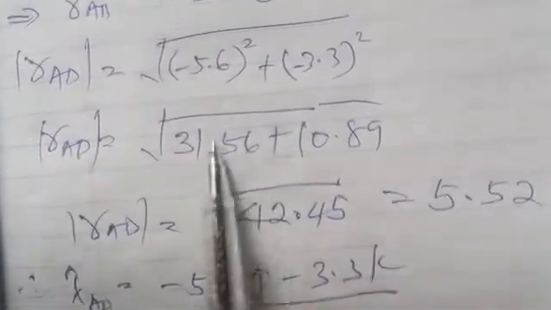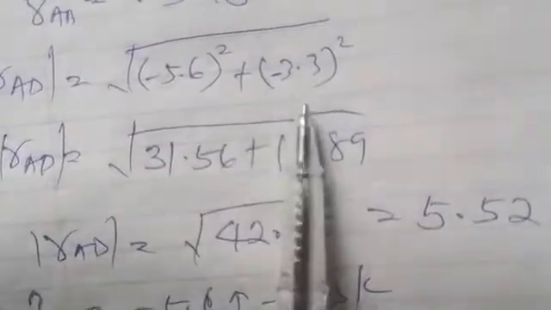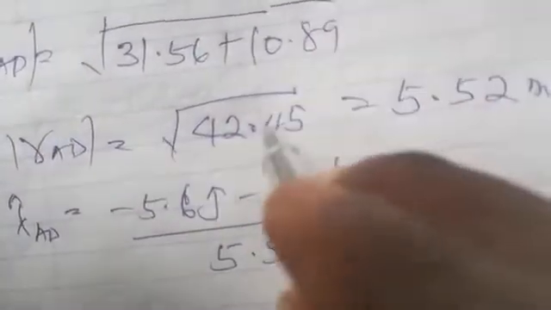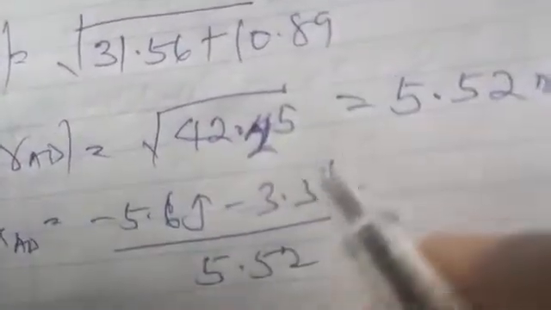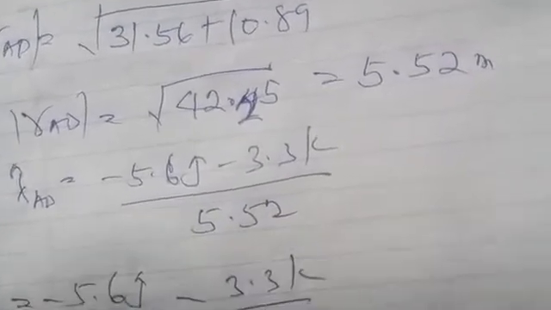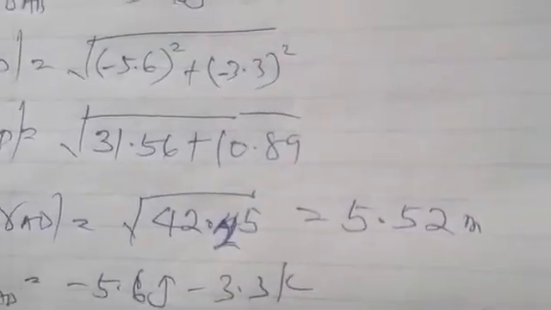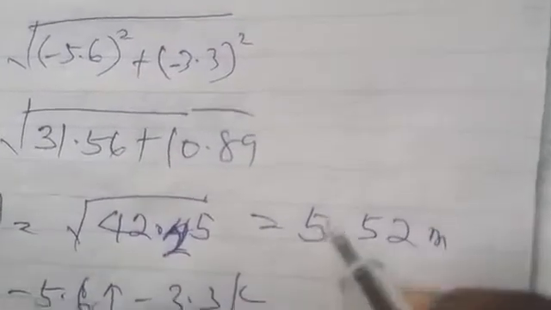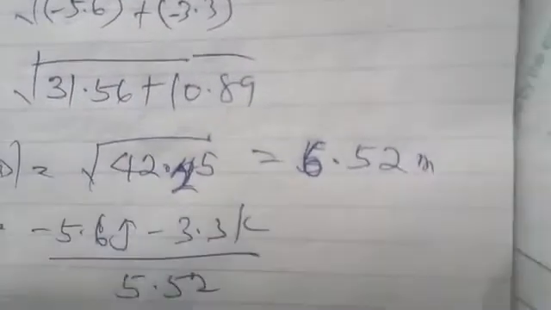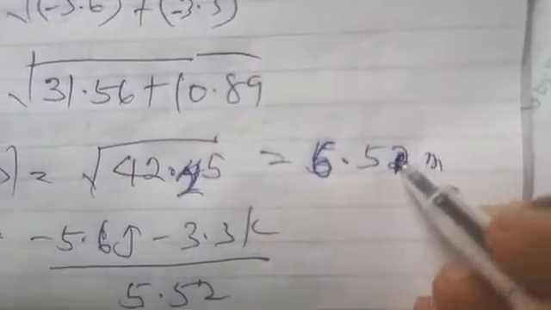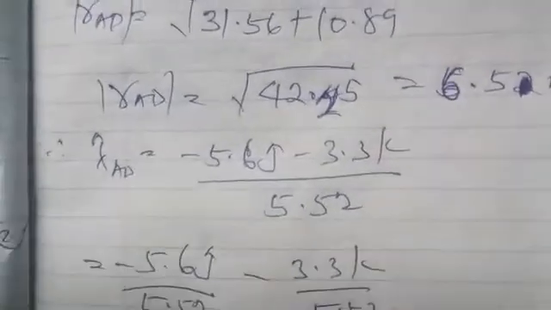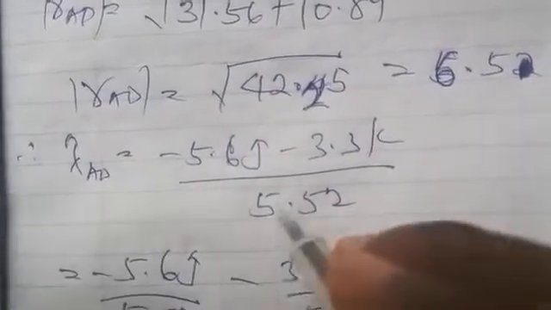It turns out 5.6 squared plus 3.3 squared is actually 42.25 and not 42.45, please. And the square root of 42.25 is actually 6.5. So please, it's 6.5, guys. It was just a slight error, so the position vector is divided by 6.5.